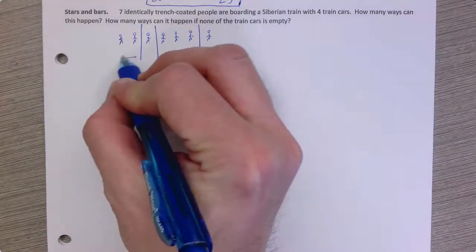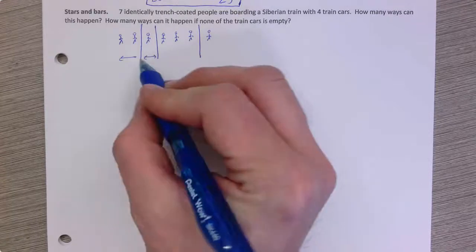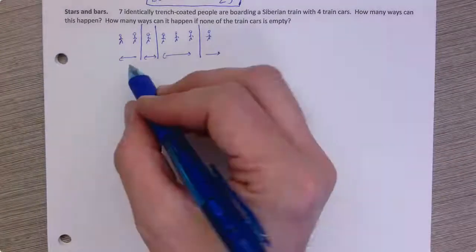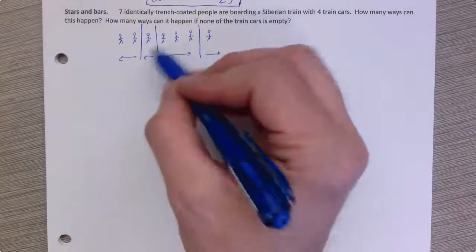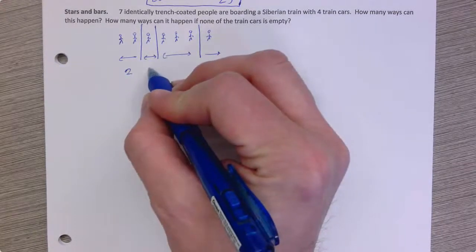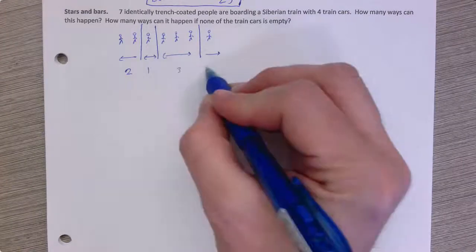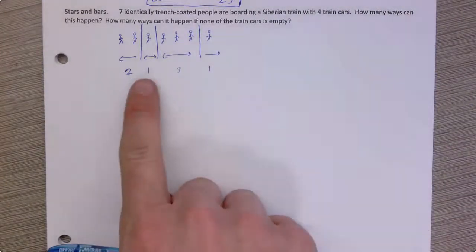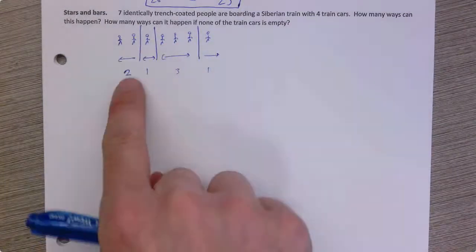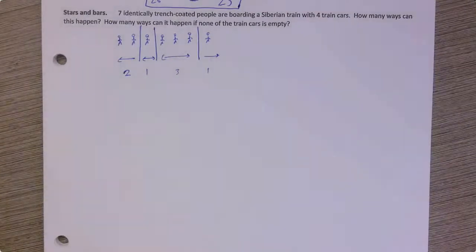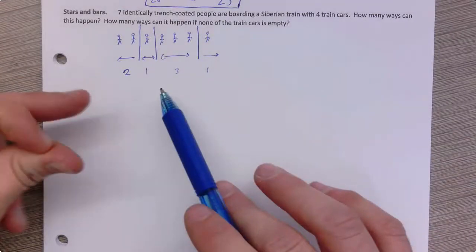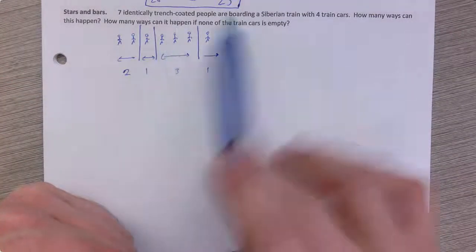There's the region that's to the left of the first, the region between the first and second, between the second and third, and to the right of the third. So imagine that this is describing train car 1, train car 2, train car 3, train car 4. So train car 1 contains 2 people, train car 2 contains 1, car 3 contains 3, and car 4 contains 1. And hopefully it's clear that drawing these partitions in a different ordering is going to produce a different number of people in each of the train cars. So I had said that the number of possible assignments of these people to train cars is the same as the number of ways of drawing these partitions.